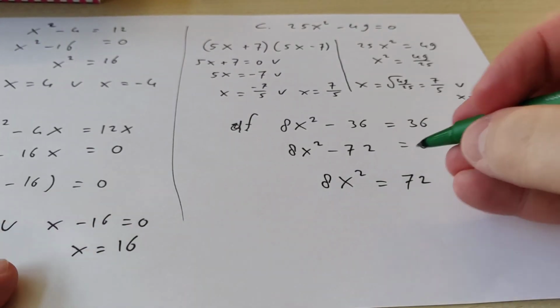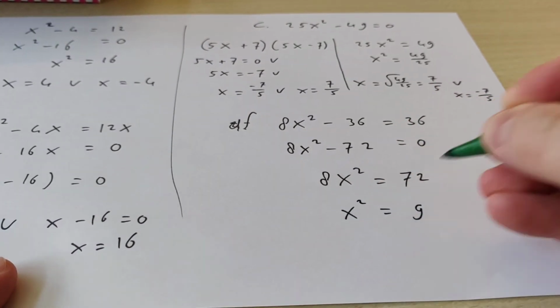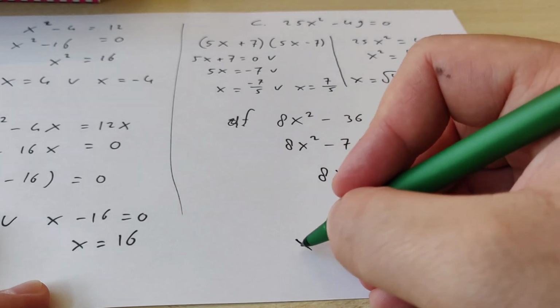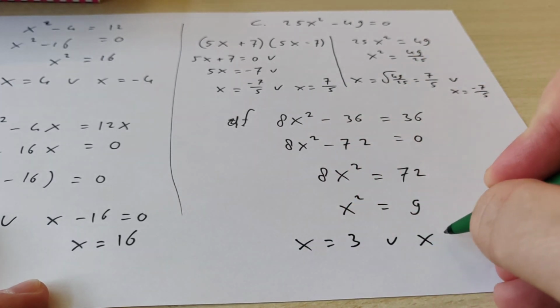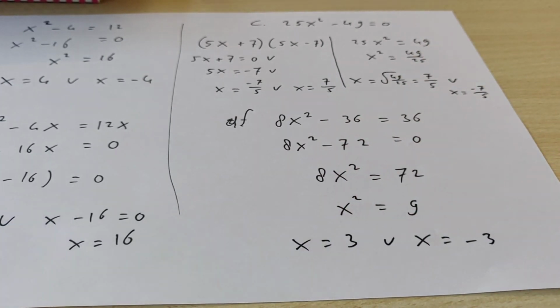Then we're going to divide it by 8. Then here you get 9. And the square root of 9 is just 3. So x is 3 or x equals minus 3. And this is how you solve that.